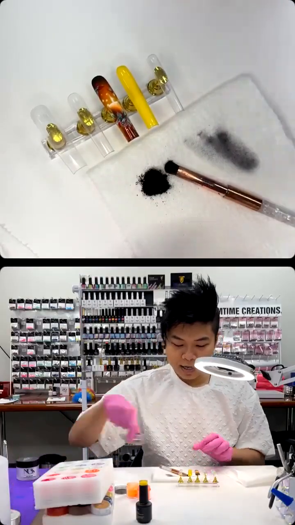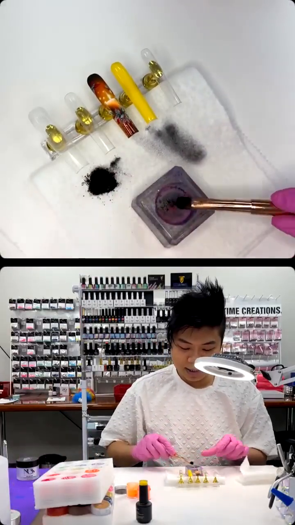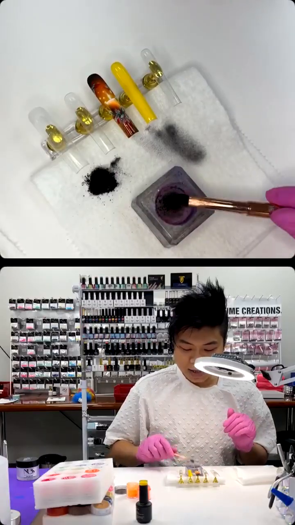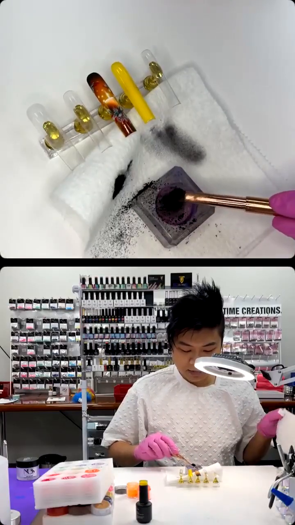Then I'm going to need something to knock off the excess pigment. You can knock off the dust at the edge of your table.